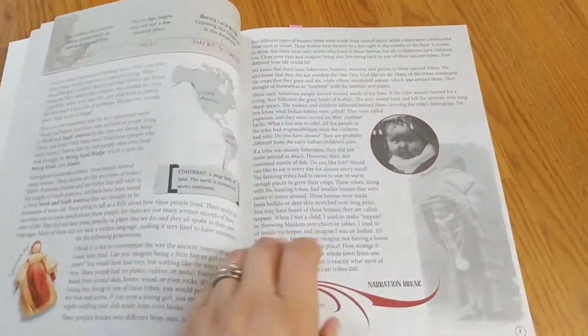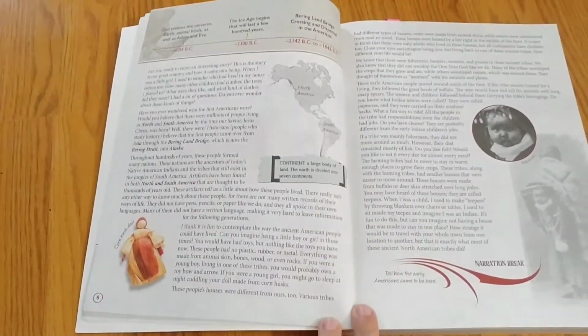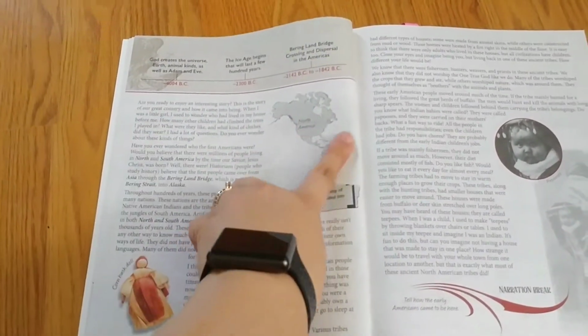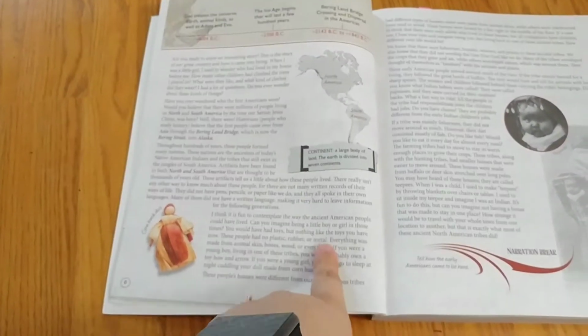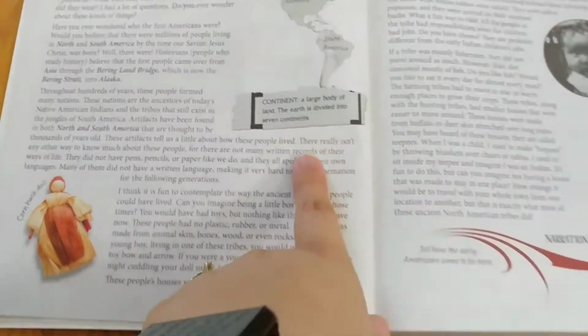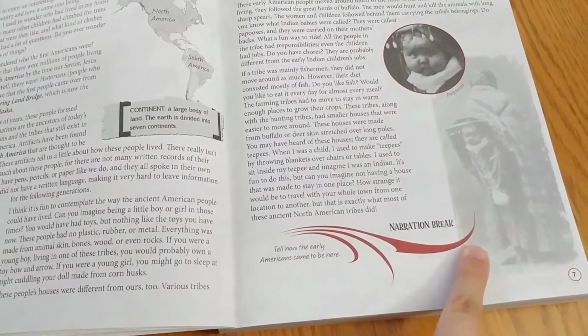So I will show you, this is the first lesson. On the top, you have a timeline. There's usually a map or a couple pictures on each page. This would be a vocab word. Then you have the story, and it tells you when to stop.